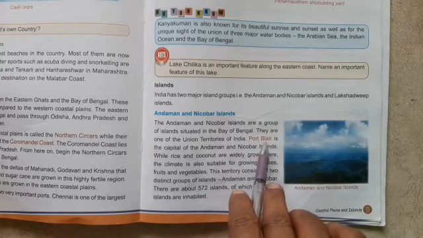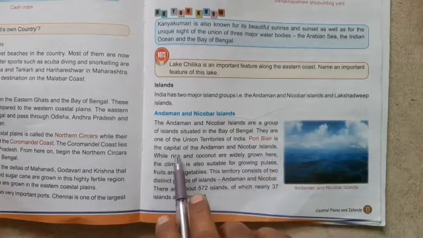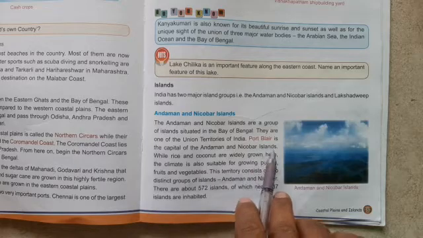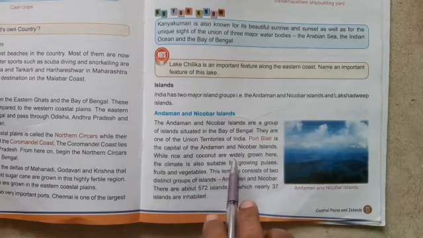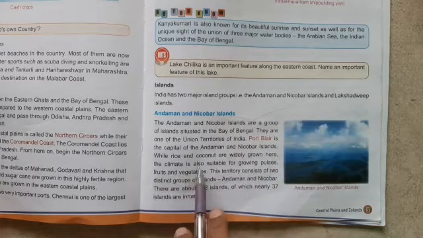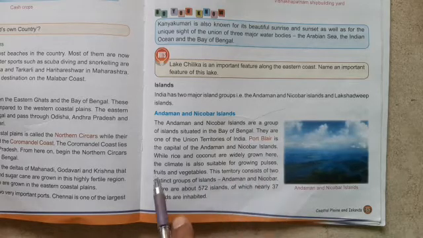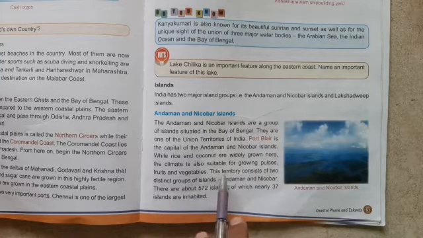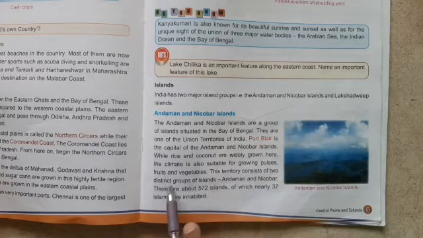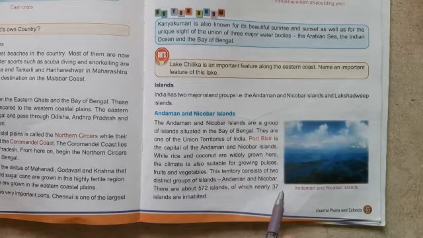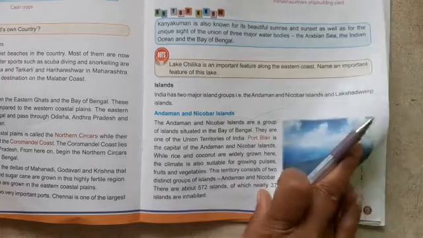Port Blair is the capital of the Andaman and Nicobar Islands, while rice and coconut are widely grown here. The climate is also suitable for growing pulses, fruits and vegetables. This territory consists of two distinct groups of islands, Andaman and Nicobar. There are about 572 islands, of which nearly 37 islands are inhabited. Andaman and Nicobar Island picture is this one.